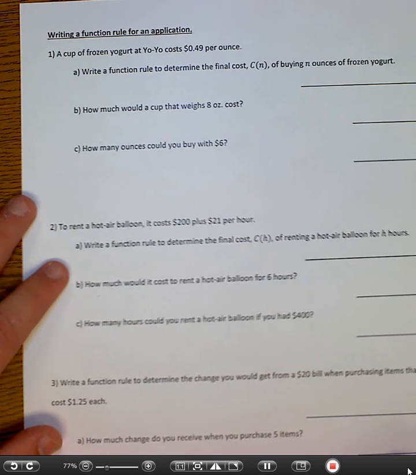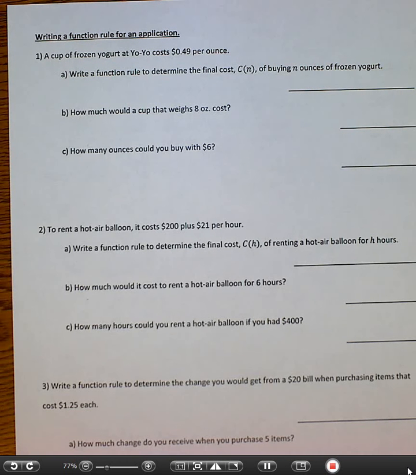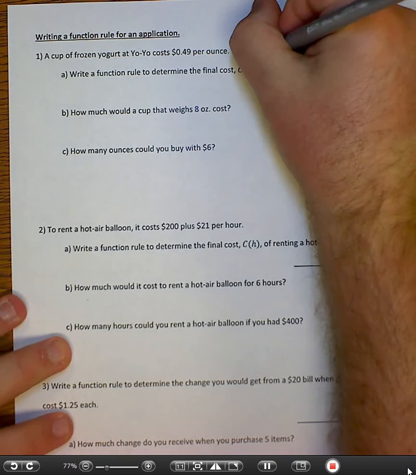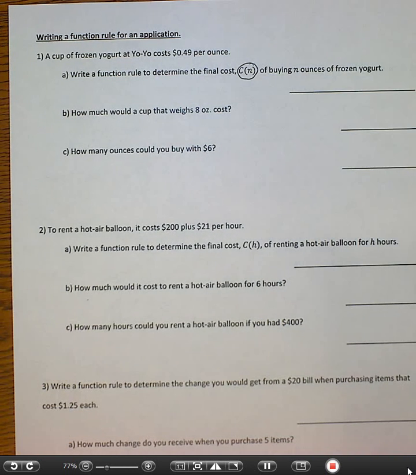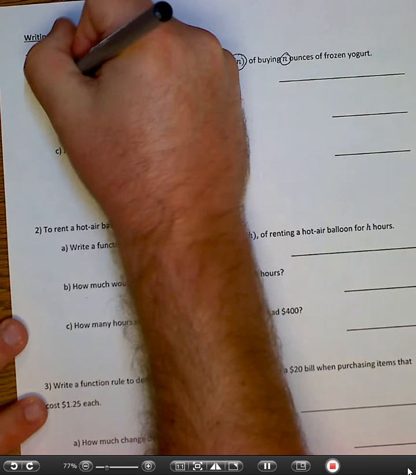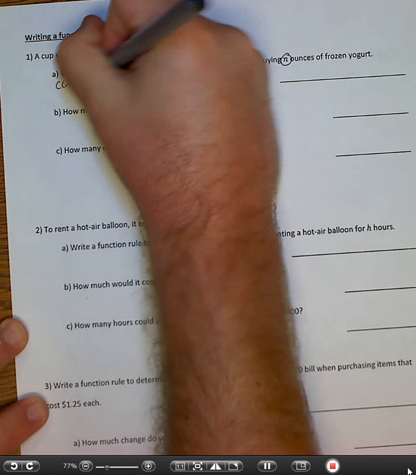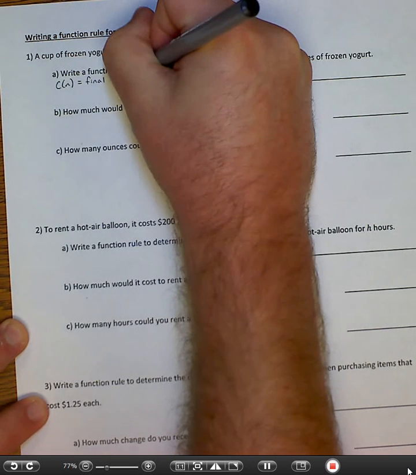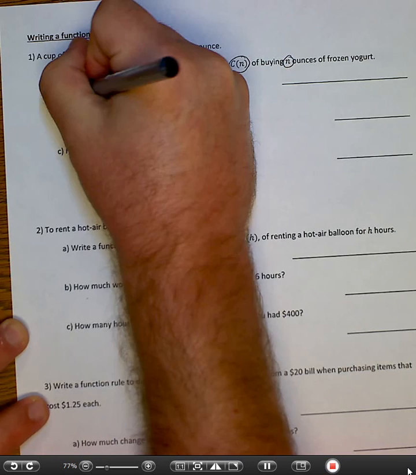Applications or word problems. A lot of people get freaked out when they see these, but these really aren't that bad. A cup of frozen yogurt at Yo-Yo costs 49 cents per ounce. Write a function rule to determine the final cost, and I want you to call the final cost C of n, of buying n ounces. So basically what I'm saying here is C of n is standing for the final cost. N is standing for the number of ounces.